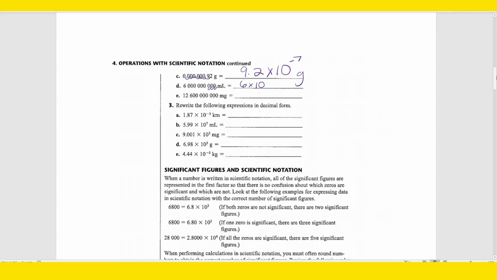1, 2, 3, 4, 5, 6, 7, 8, and 9. And you're just going to write the units out.